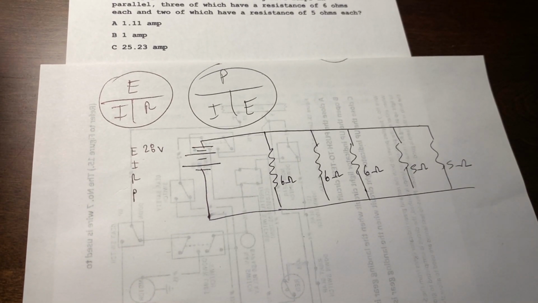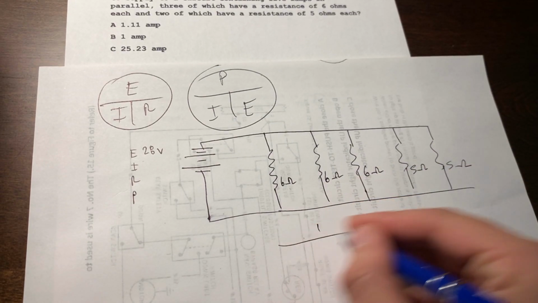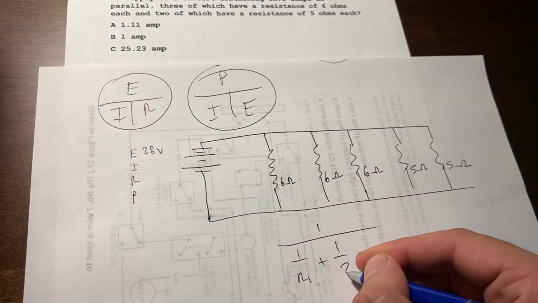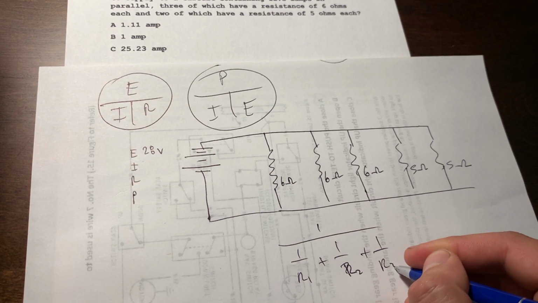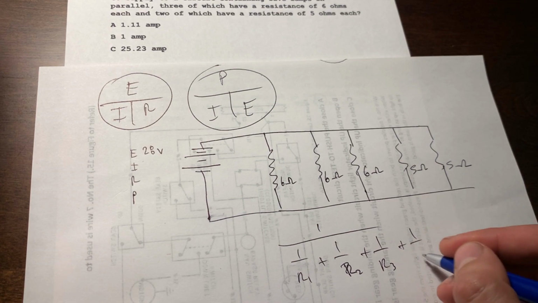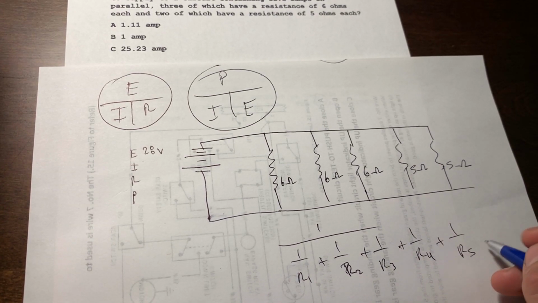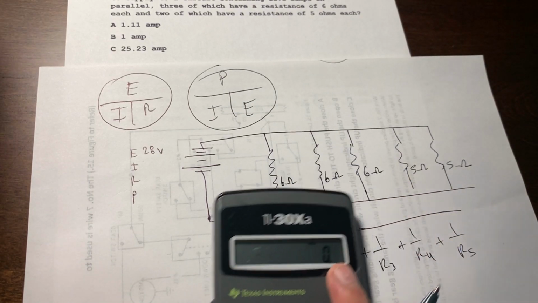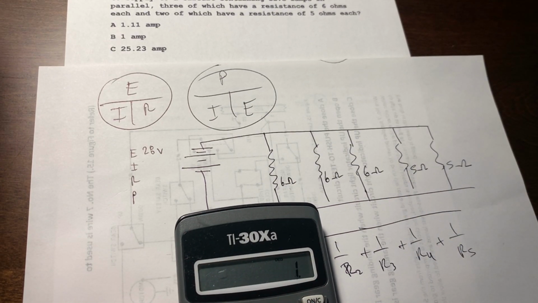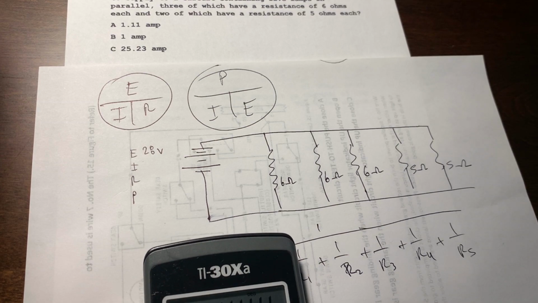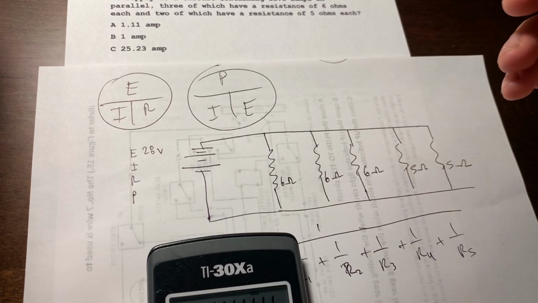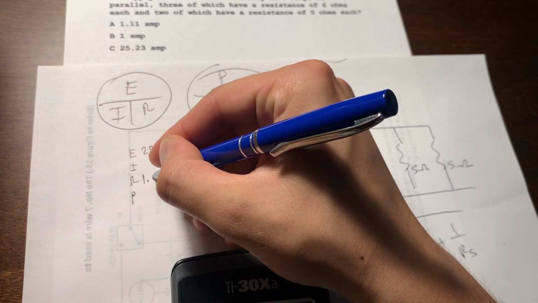All right. What we could do now is pretty much find the total resistance by using the formula 1 over R1 plus 1 over R2 plus 1 over R3. We have 5, so it's going to be plus 1 over R4 plus 1 over R5. So let's just do that. Okay, that gives us a total resistance of 1.111111.